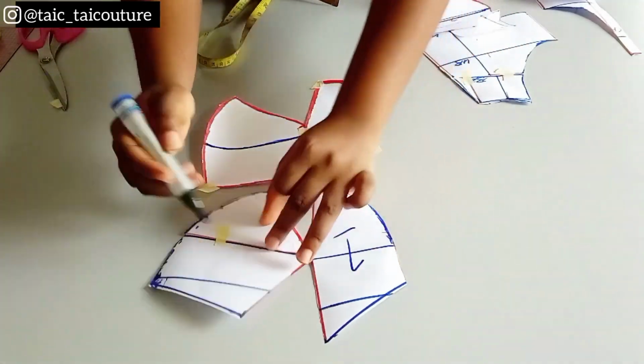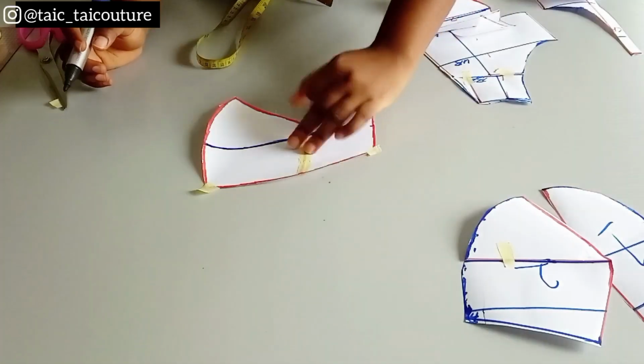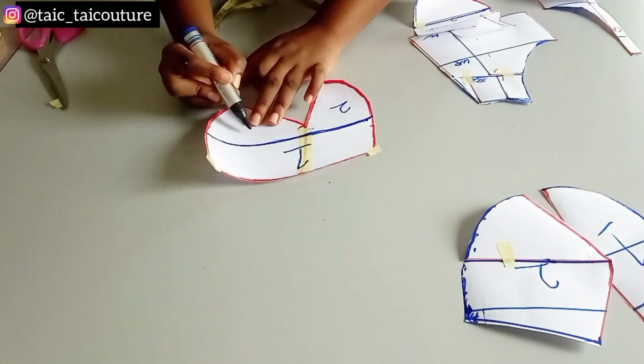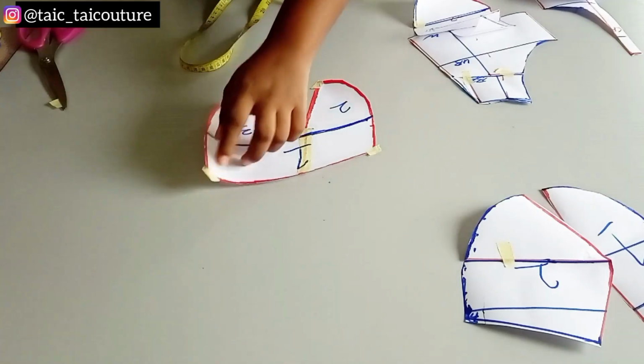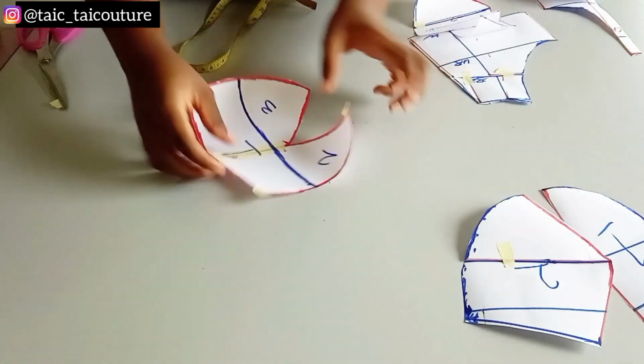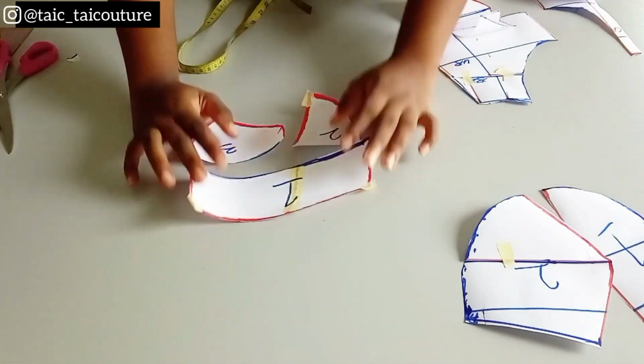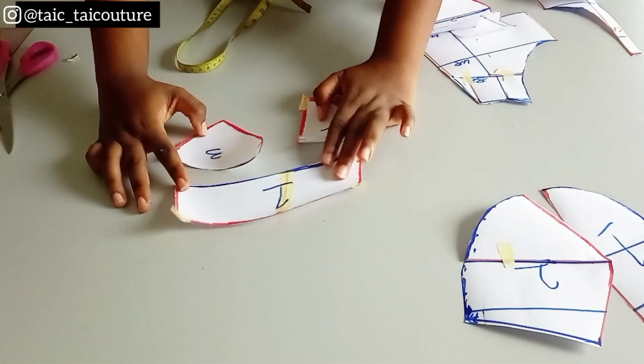Remember, for the one we drafted, this is 1. You want to label your cup, 2 is important, and this is 2. But for this, it is 3. Here is 1, here is 2, and here is 3. All you have to do now is to just cut it out like this. And this is it. That's the 3-piece corset.